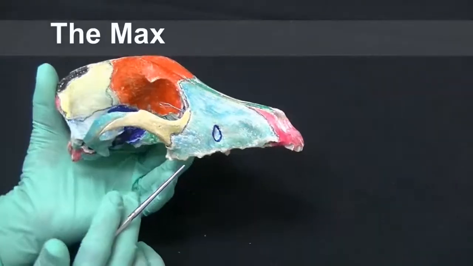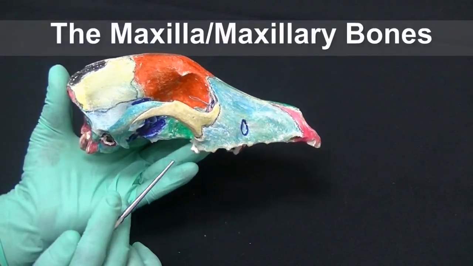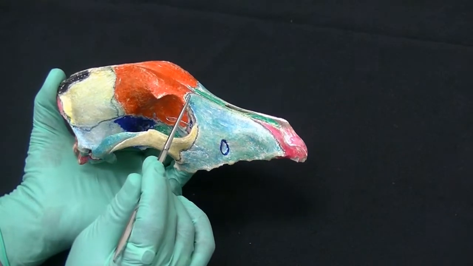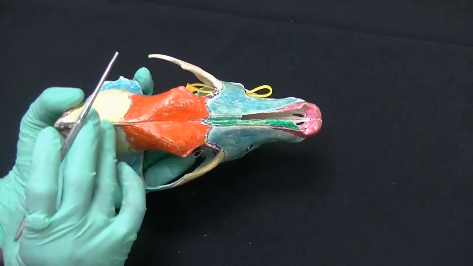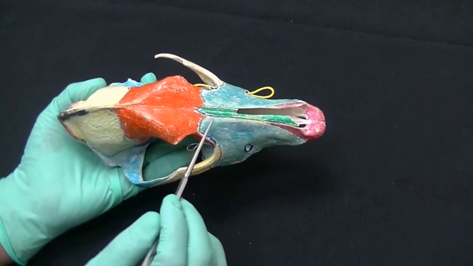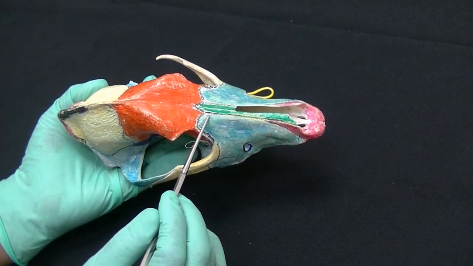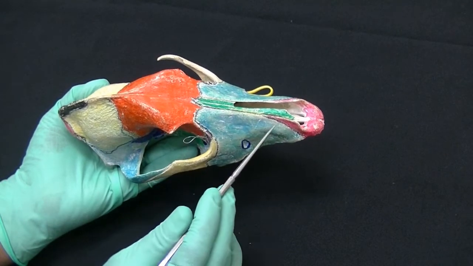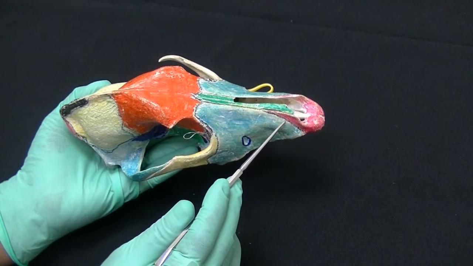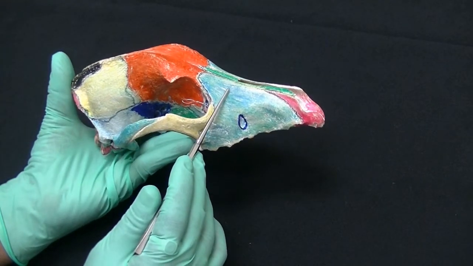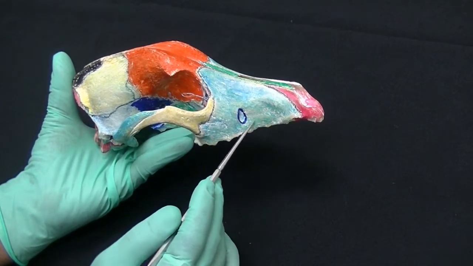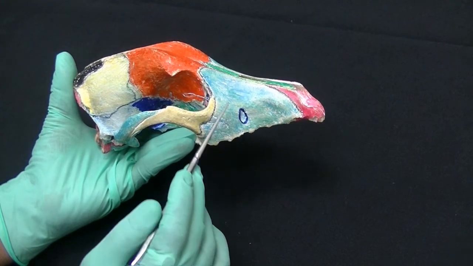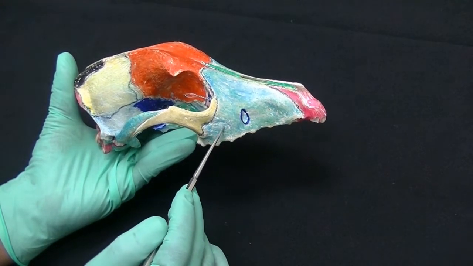The maxilla or maxillary bone, part of the bone can be seen from the lateral view as well as from the dorsal view. Let's look at the bones from the dorsal view first. So we have bone extended from the frontal bone all the way to the incisive bone. The bone which is highlighted in light blue color, that is the maxilla or maxillary bone.